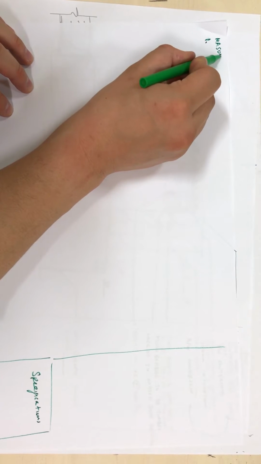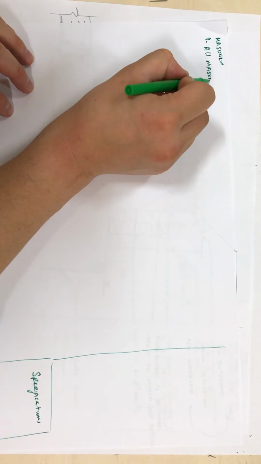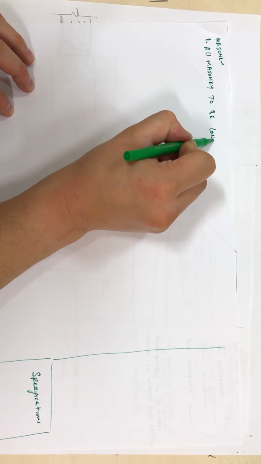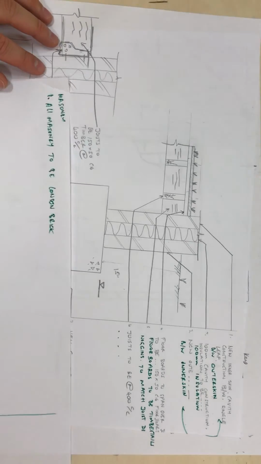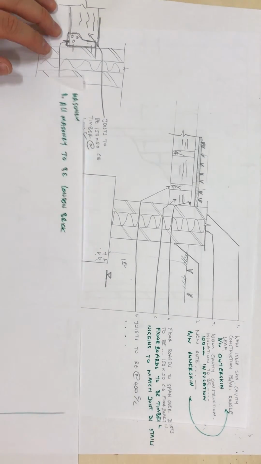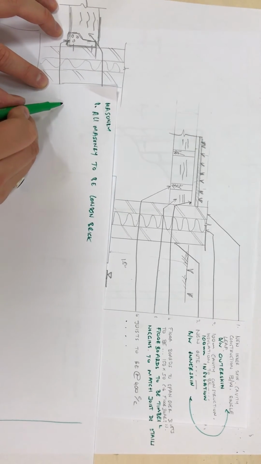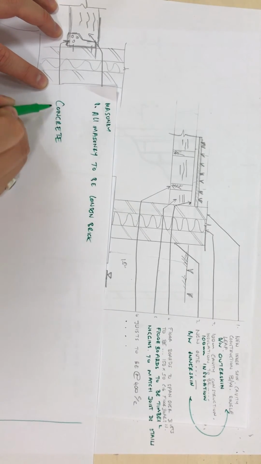Let's talk about masonry first. 1, all masonry to be London brick. So therefore, the contractor, all he has to do is come along and buy masonry brick. He doesn't need to worry about engineering brick. That's it. Then you might talk about concrete, especially with the footings.